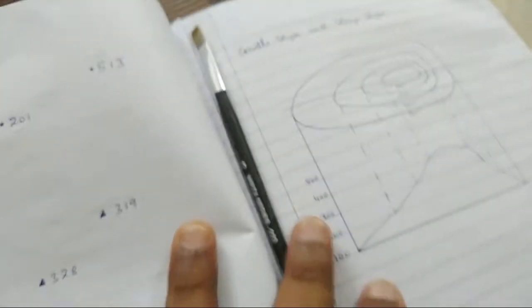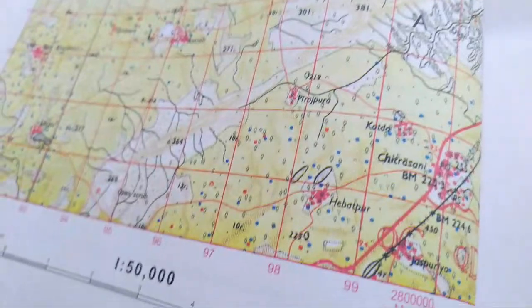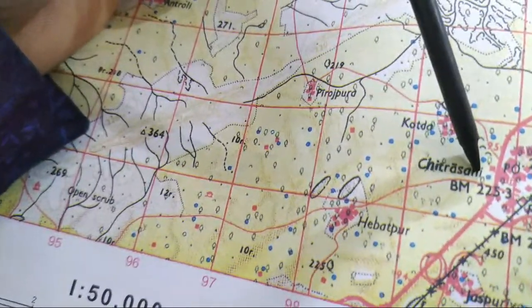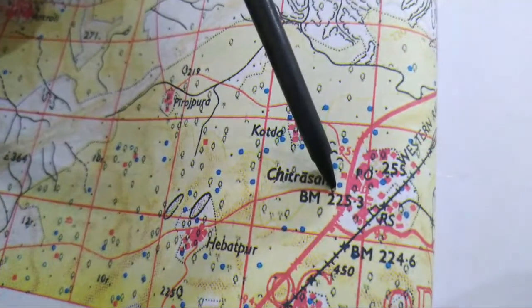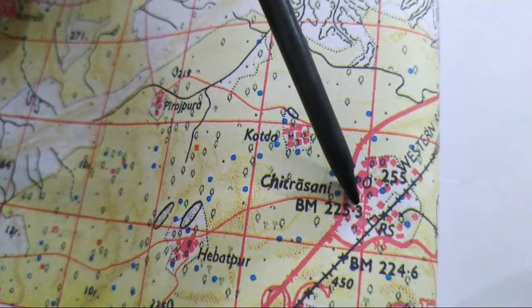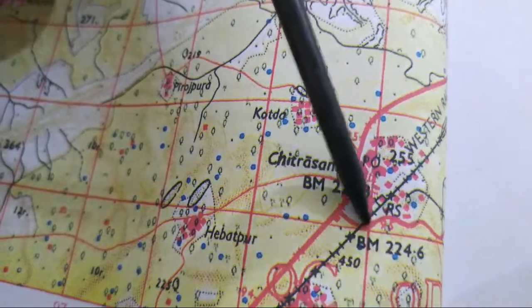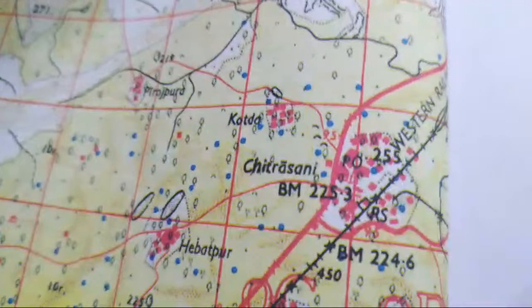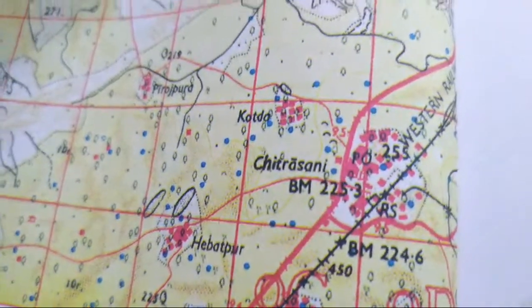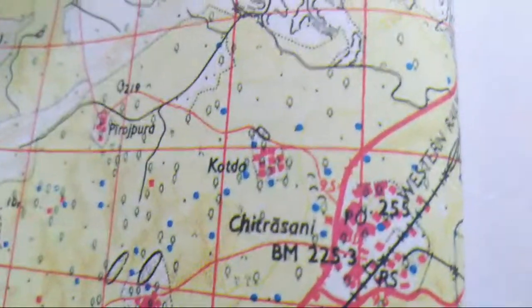Now let me show you in the map also. Look here in the map. Can you see here? Here is given benchmark 225.3. This is benchmark 224.6. So what is a benchmark? What are these benchmarks?